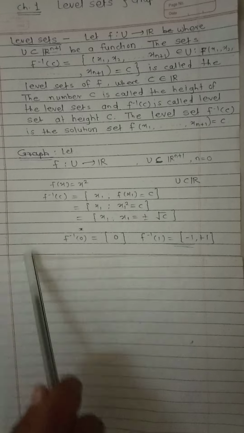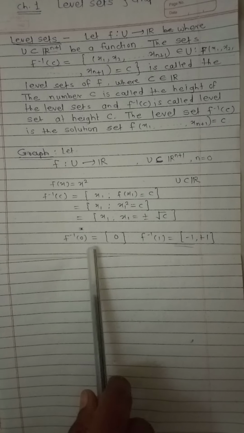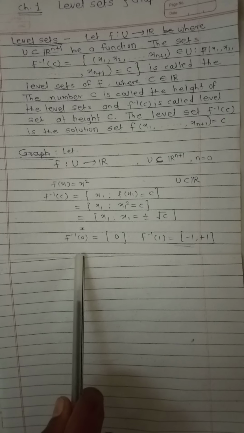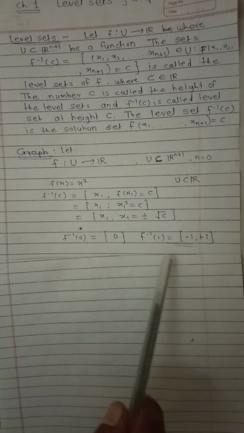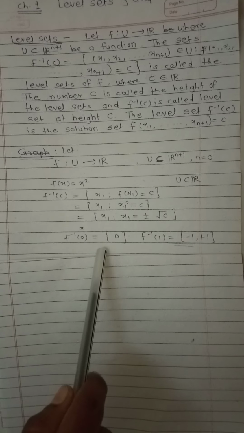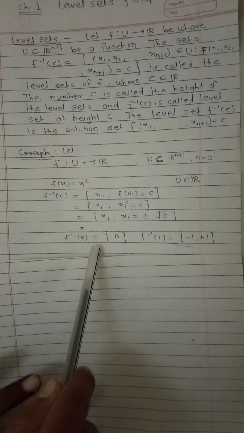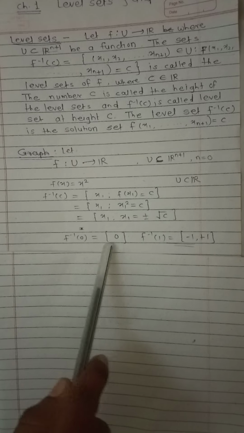We take c equals 0, so we get f inverse of 0 equals the square root of 0, that means a singleton, 0.